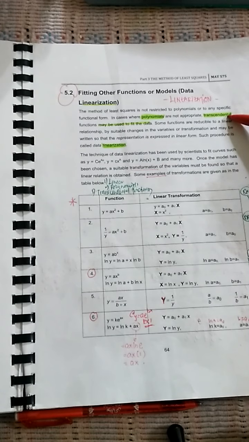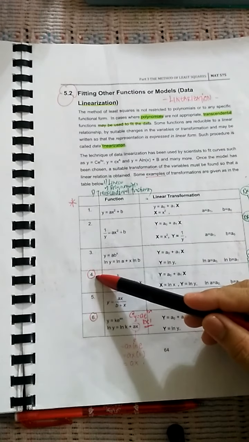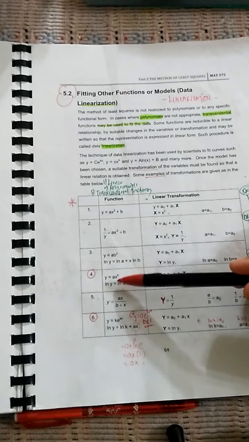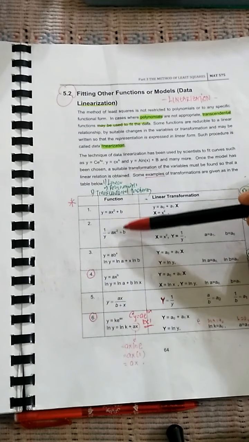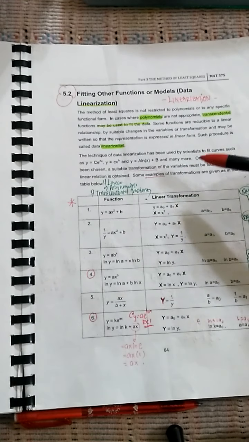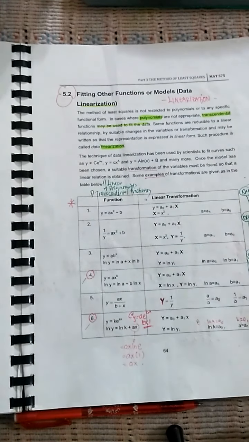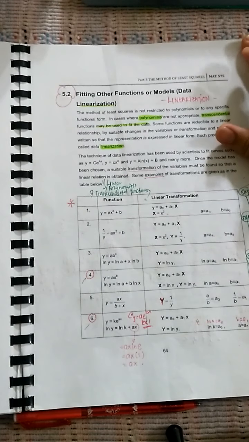Transcendental model. So in example, there are two examples in here where we'll be using number 4 and number 6. Yeah, so this is the exponential model and this one is power model. Okay, so we'll be using this model. So every single model, they have their own way of linear transformation. So let's see first these two examples on page 65.